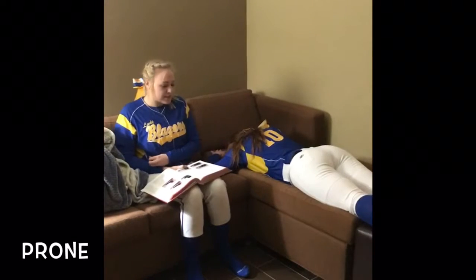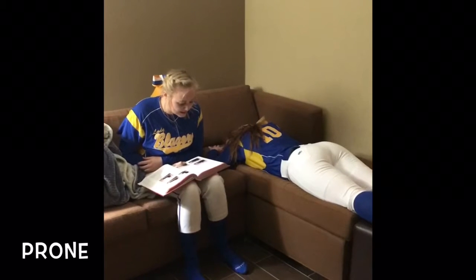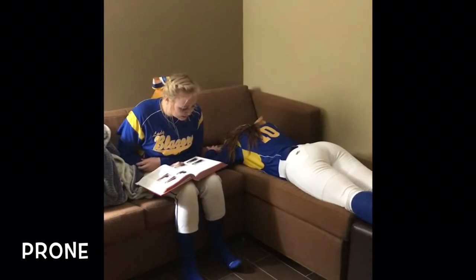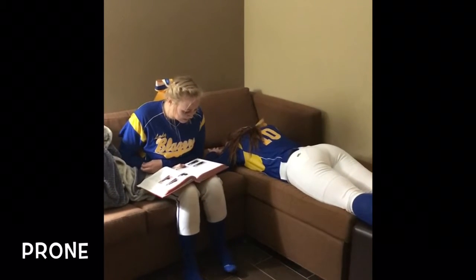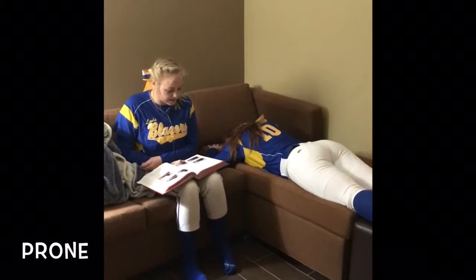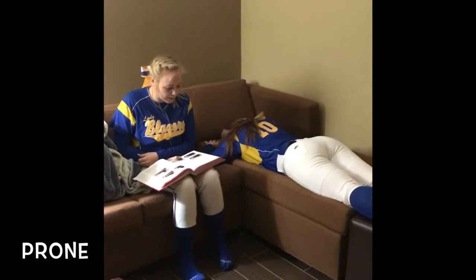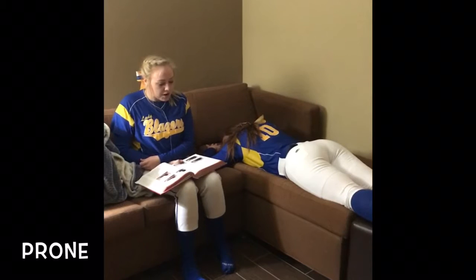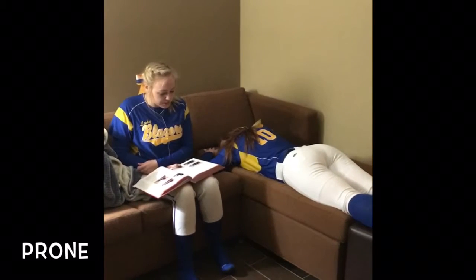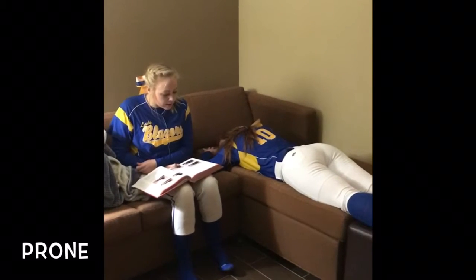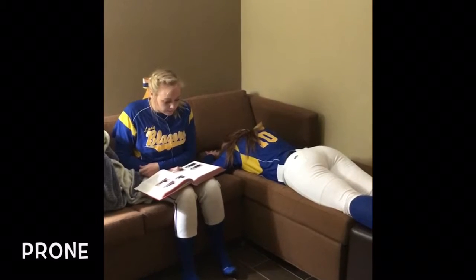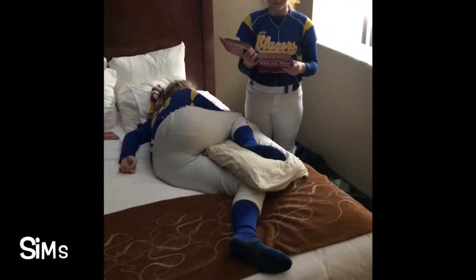This is the prone position. This position is used to examine or treat the back or spine. The patient lies on the abdomen and turns their head to either side. A small pillow may be placed under the head. The arms may be flexed at the elbows and positioned on either side of the head or positioned alongside the body.